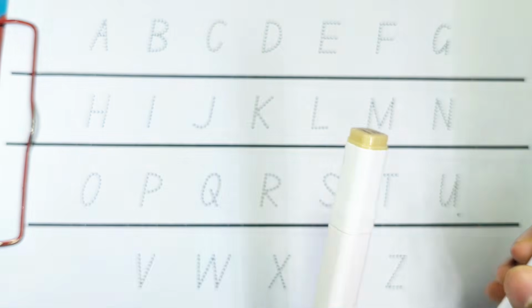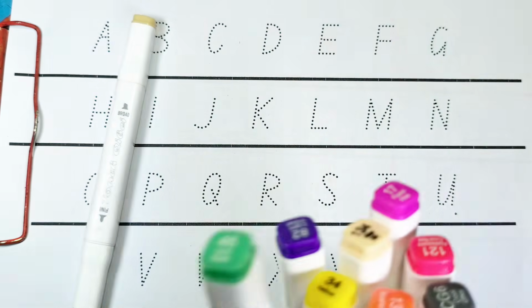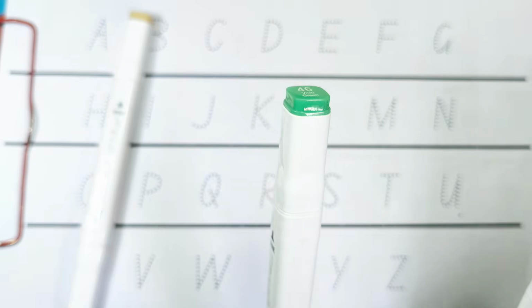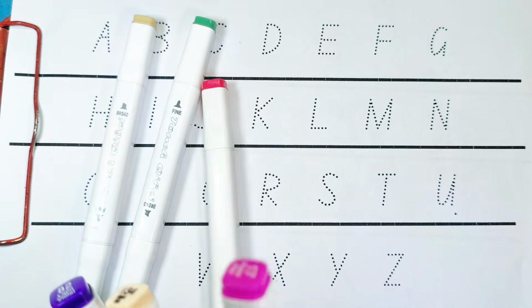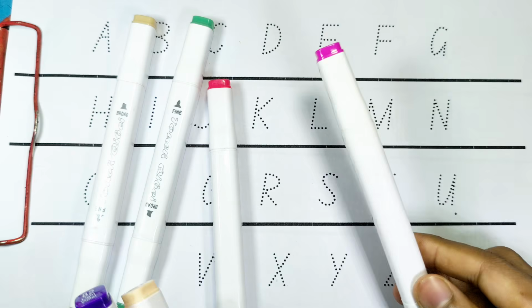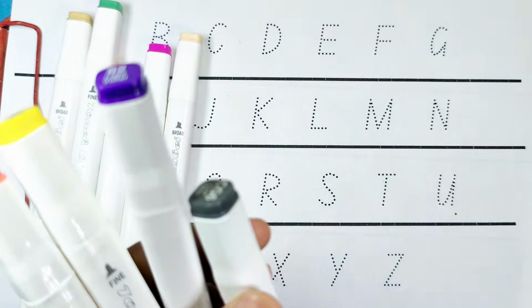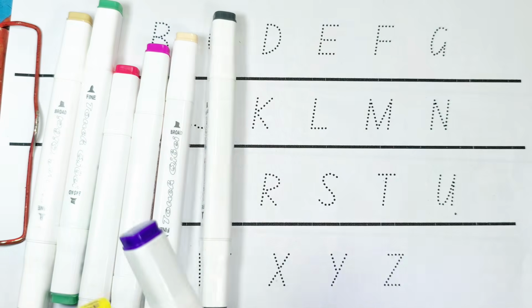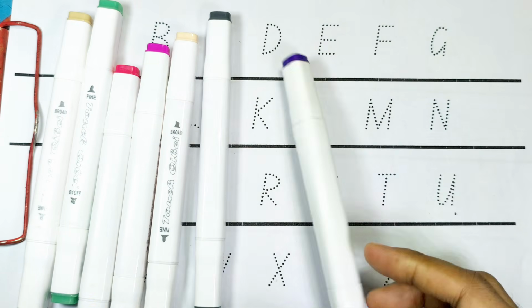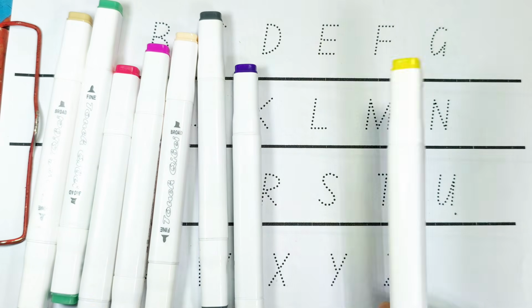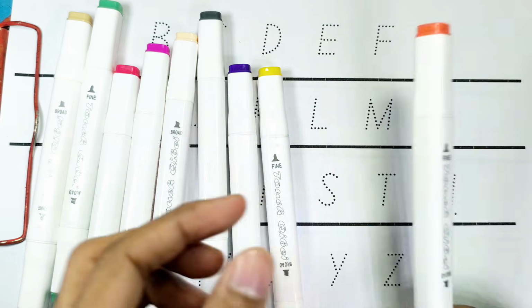Kids, the next one is cream color. Vivid green color. The next one is coral red color. Now we open the color of pastel pink color. And the next one is raw silk color. So many colors. Cool gray color. Light violet color. Yes, yellow color. Wow. And the last one is scarlet color.